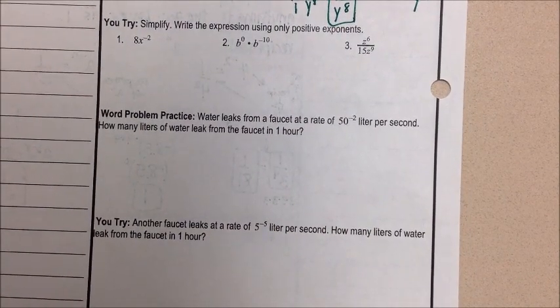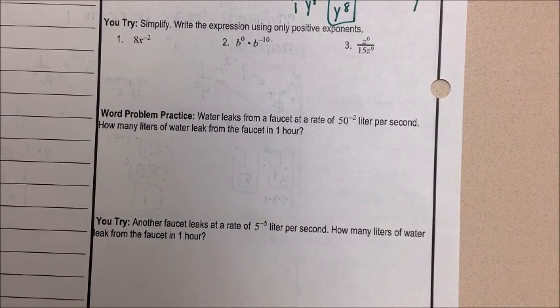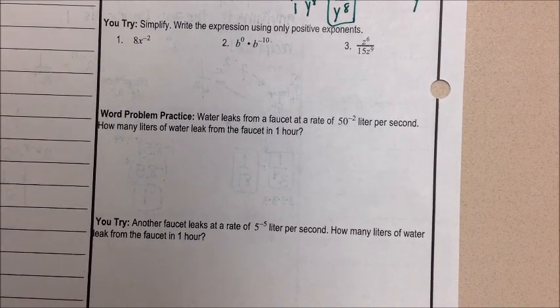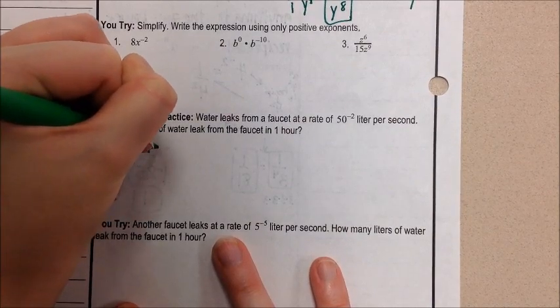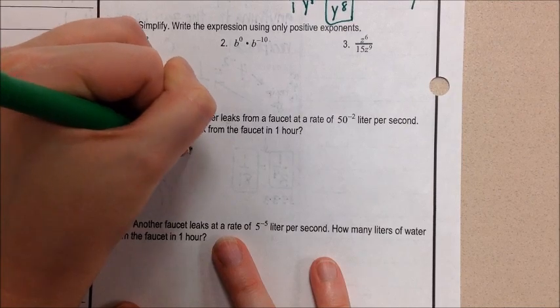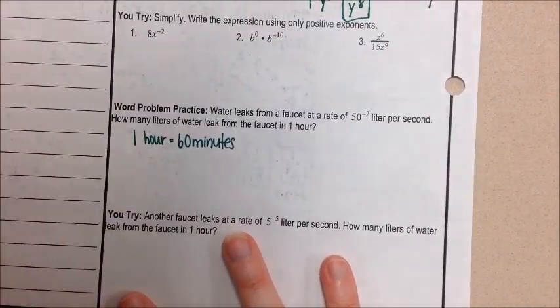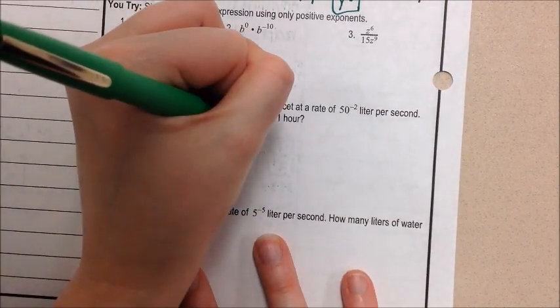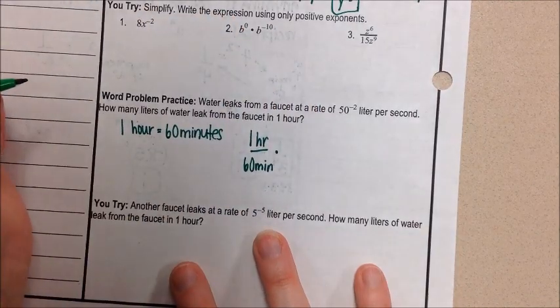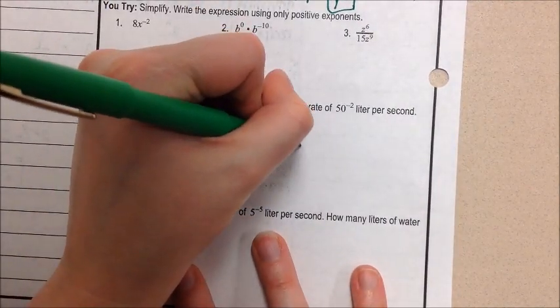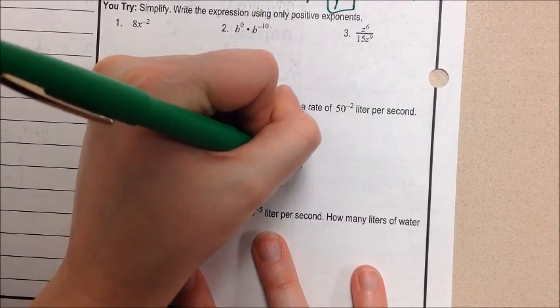Water leaks from a faucet at a rate of 50 to the negative second liter per second. How many liters of water leak from the faucet in 1 hour? So the first thing I'm going to need to do is figure out how many seconds are in an hour. So I know that 1 hour equals 60 minutes. And then I know that 1 minute is 60 seconds.